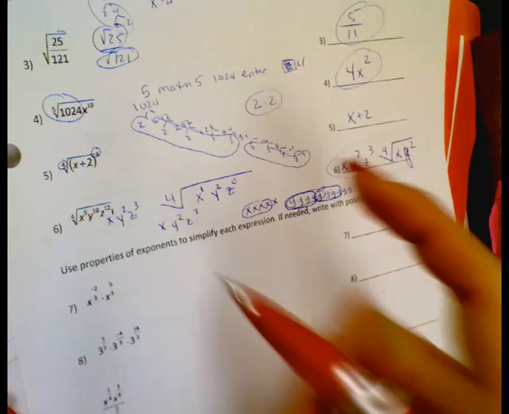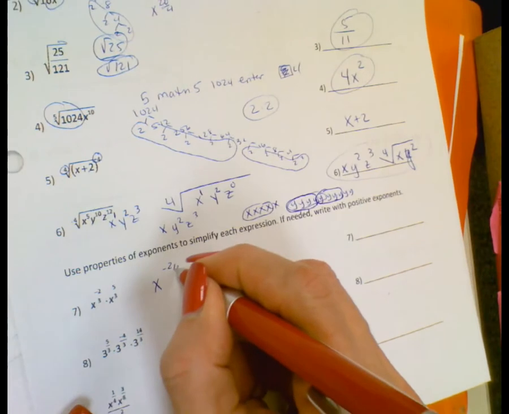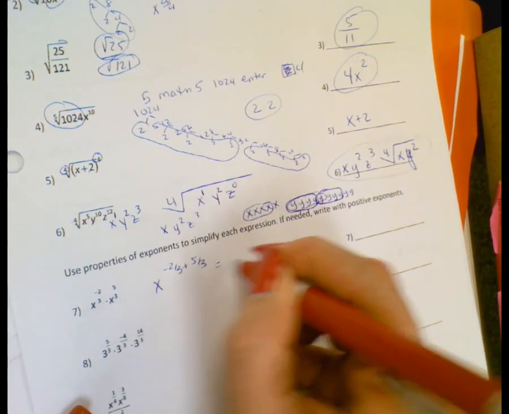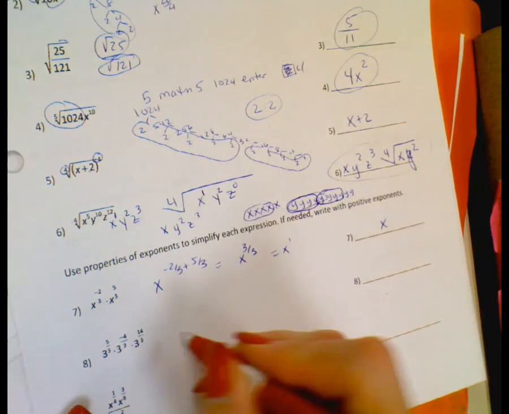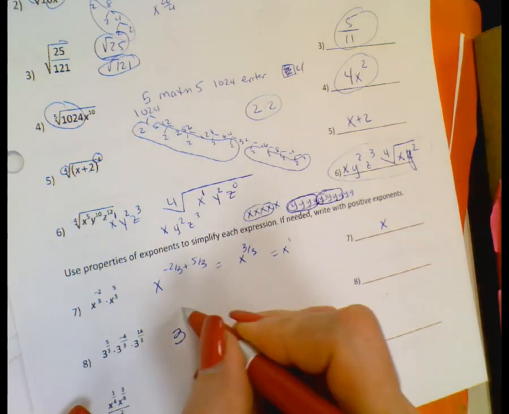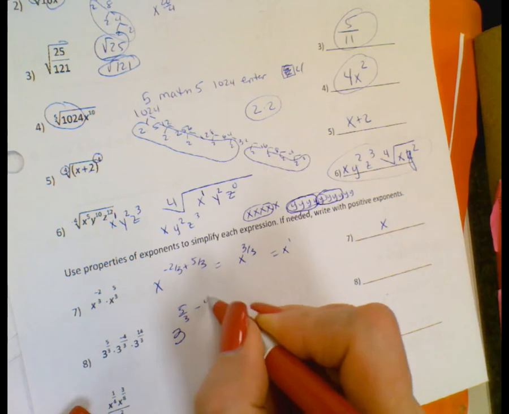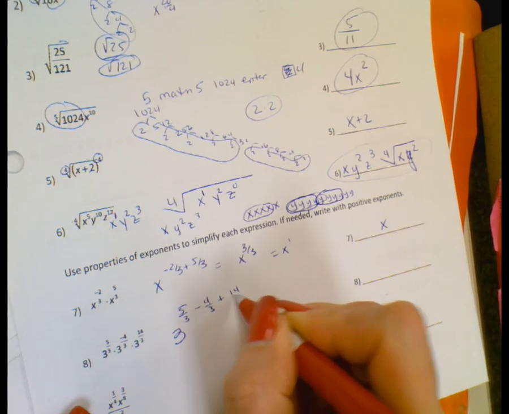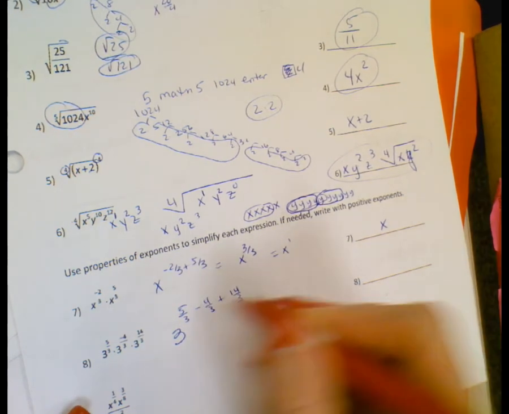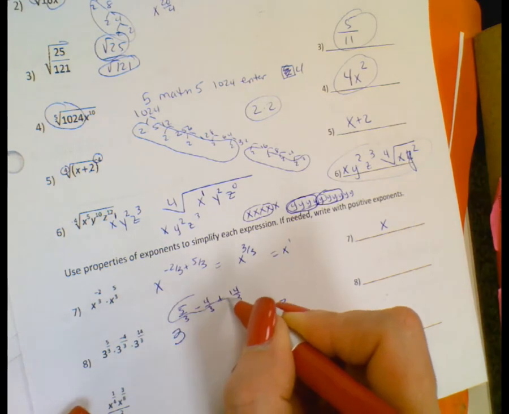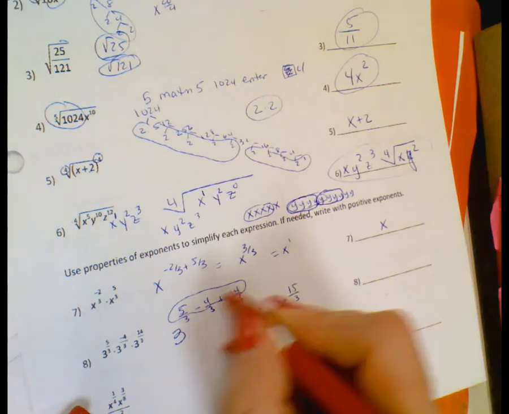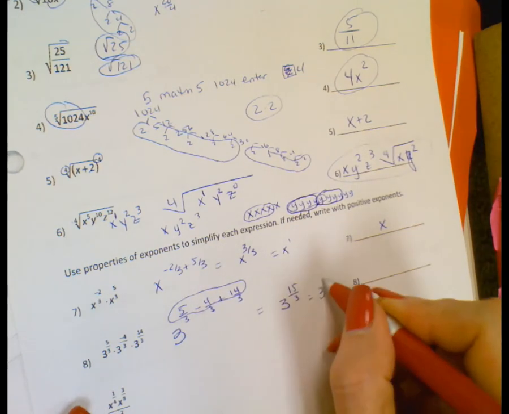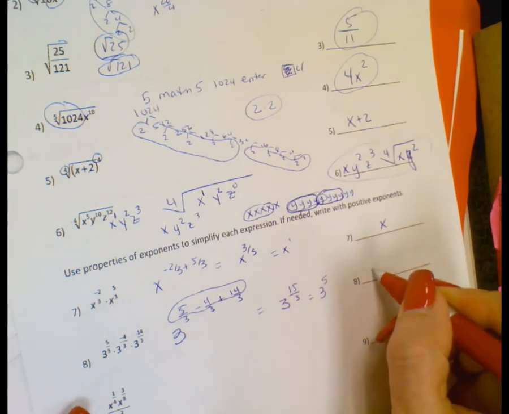With the exponents, you're going to add. x to the 3/3 is x to the 1st. Write the 3, the base ones, and then add 5/3 minus 4/3 plus 14/3 equals 3. If you add all these numbers, 5 minus 4 is 1. 1 plus 14 is 15 over 3. And you can add those on your calculator as well. It's 3 to the 5th, which is, what is that?